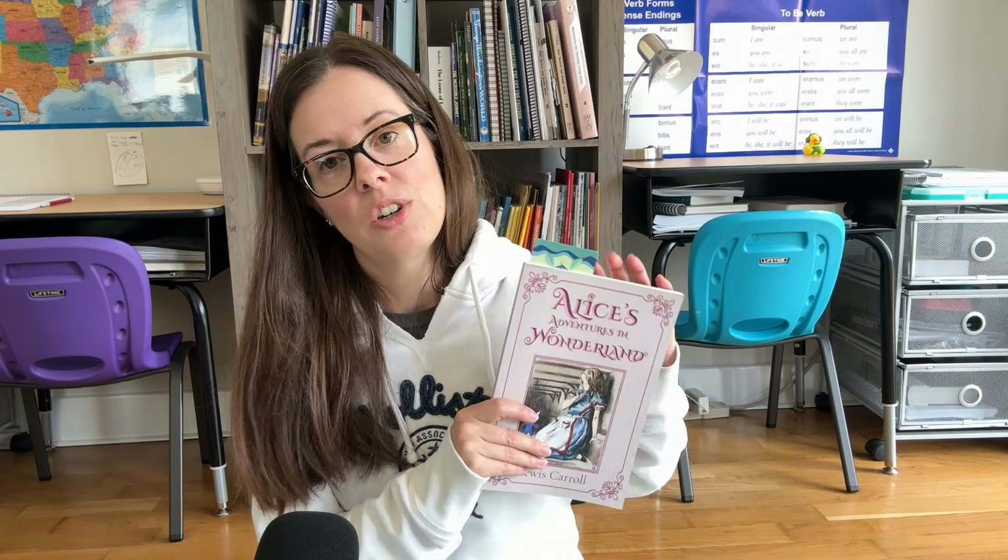Some of the ones that I am interested in on the free reading portion is Alice in Wonderland. We're halfway through. It's way shorter than what I thought it would be, so this is going to take no time at all. I'm reading this one to my kids right now during lunch, and they are loving it.